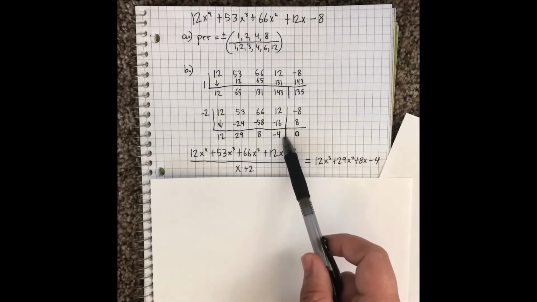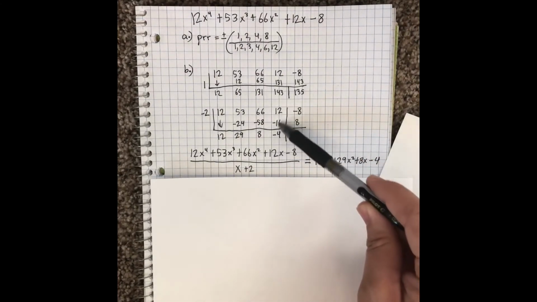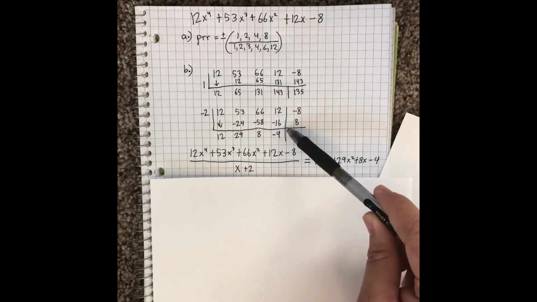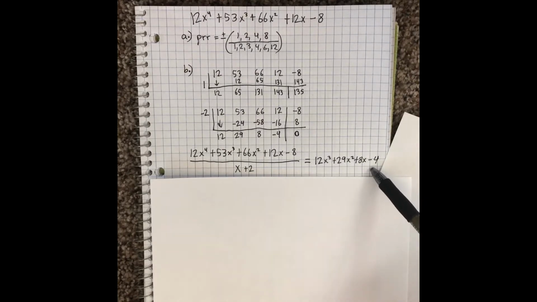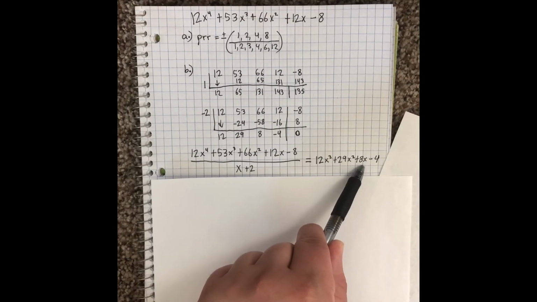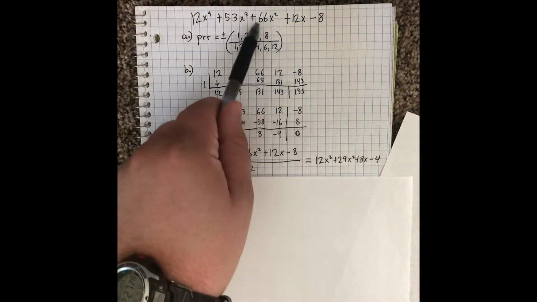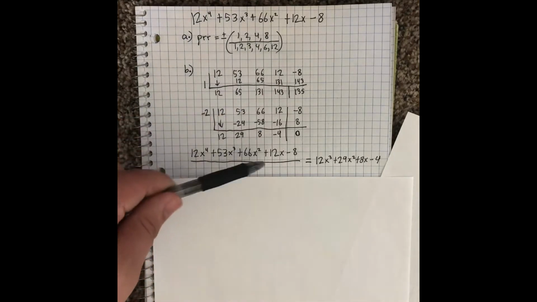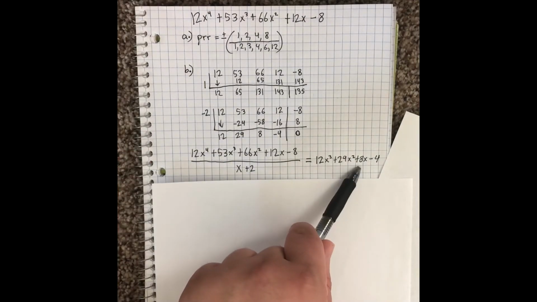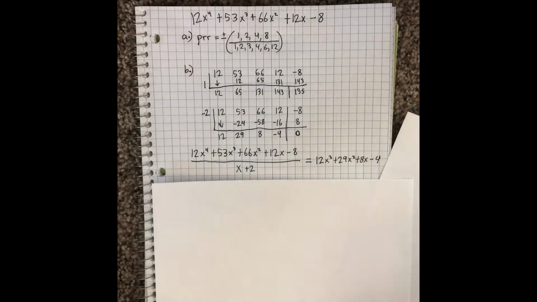So that negative 4 that used to be in that 12x spot, that 12 used to be in that x spot, well, it turned into a negative 4 and it lost an x. So that negative 4 is going to become the next constant, which means all of them are going to lose an x, which means that what used to be 66x squared, once it's divided by our actual root, is going to turn into 8x, and so on and so forth.